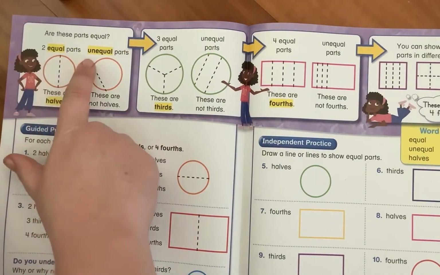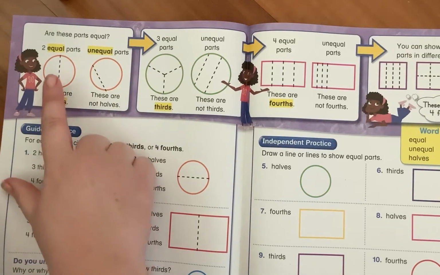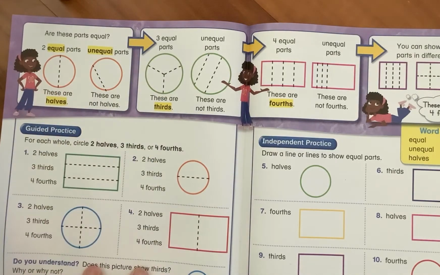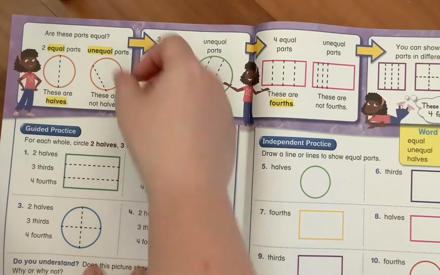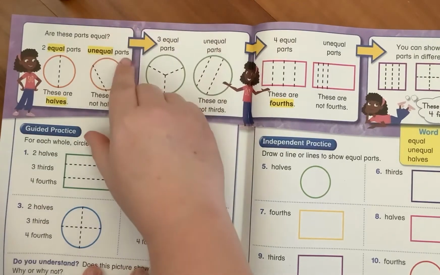So here are two equal parts. These are halves. So there's two equals, the vocabulary word is halves. And these are unequal parts. Remember the prefix un means not, so they are not equal.